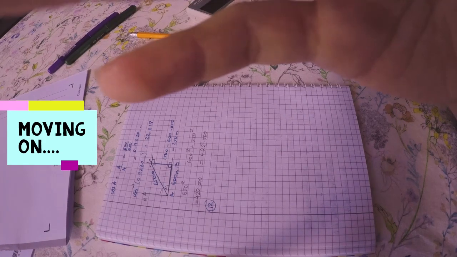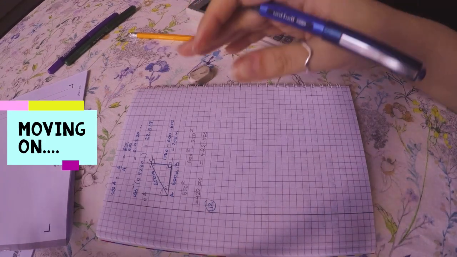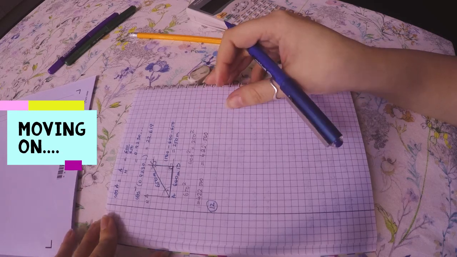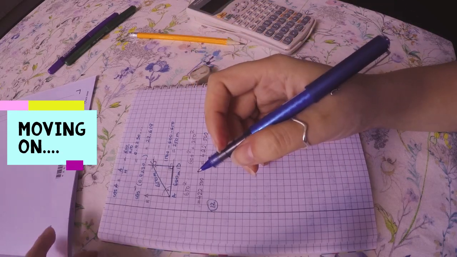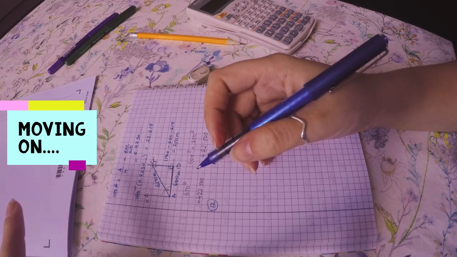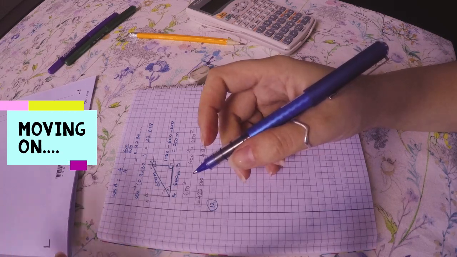Oh, okay. Second question. Why do I have this drawing again? So we have ABC is a sector of a circle with the center C, DEF is a sector of a circle with center F. The sectors are mathematically similar, so I have similar shapes.